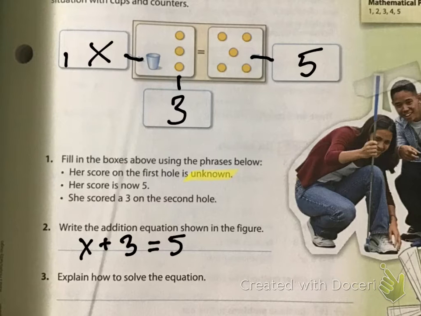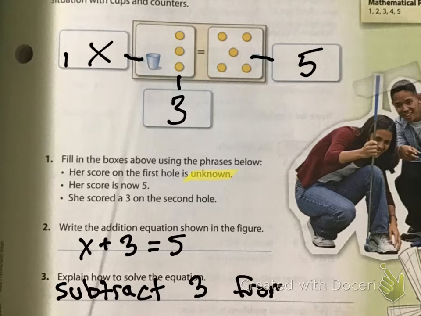Exactly. Now, how would we solve this equation? I want to know how we would solve this equation. Lucy. Yeah. So what we would do is we would subtract 3 from 5. And if we can all do that, what is the answer? Show me on your fingers. Yes! X equals 2. As we can see, this is a pretty easy concept that we are doing right now.